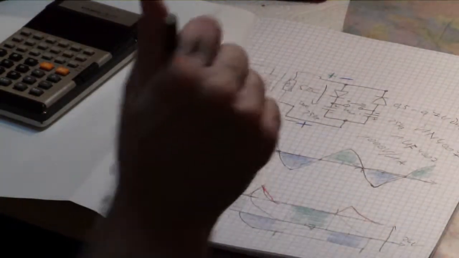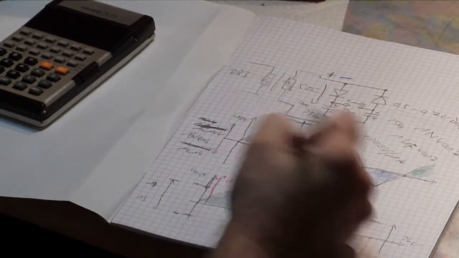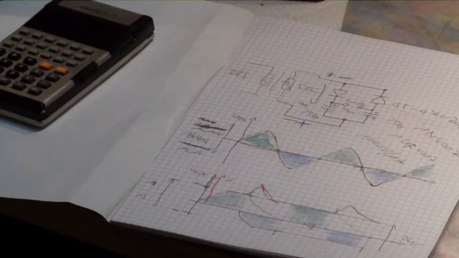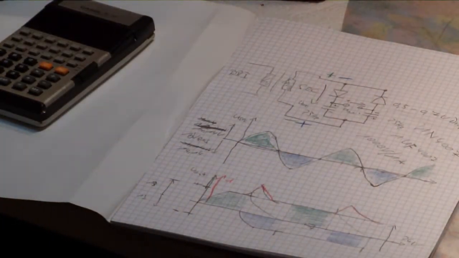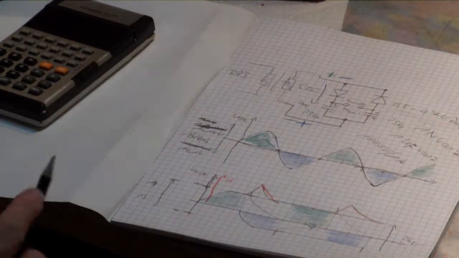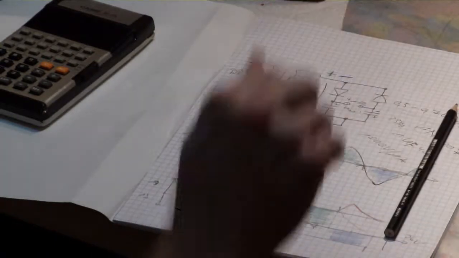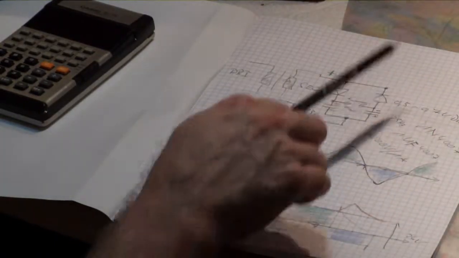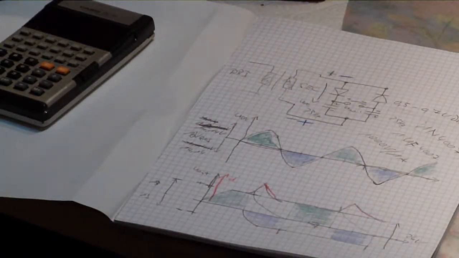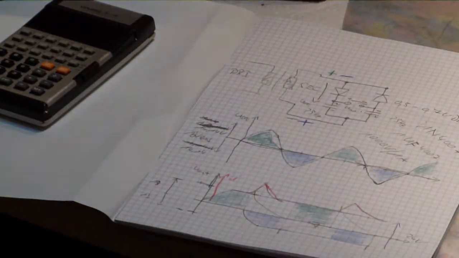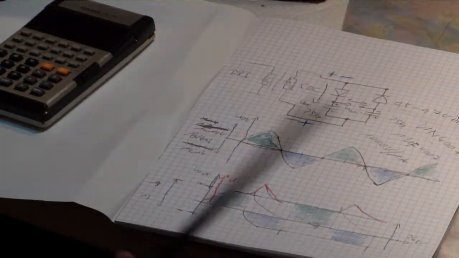But you still get these spikes here, but very thin spikes. So keep that in mind when you power those things from a switch mode power supply. You need to use fast diodes and low ESR capacitors, otherwise the whole thing won't work properly.